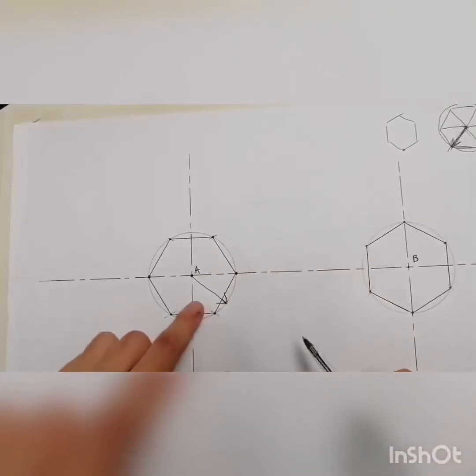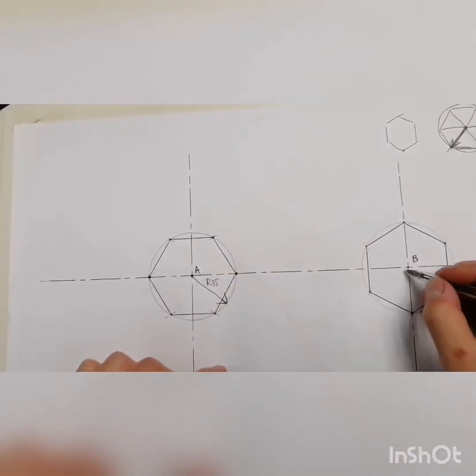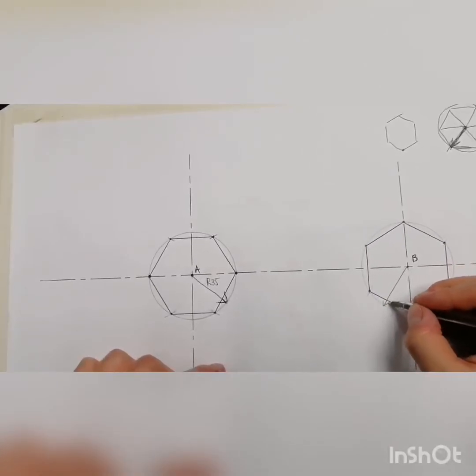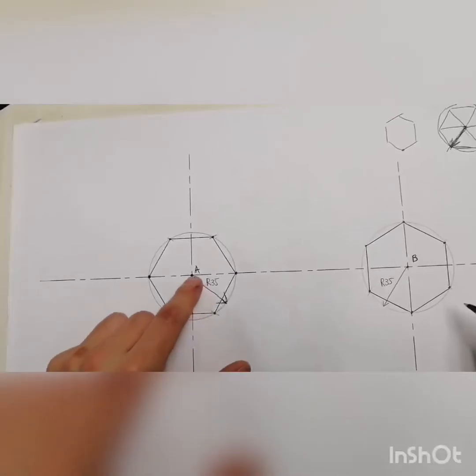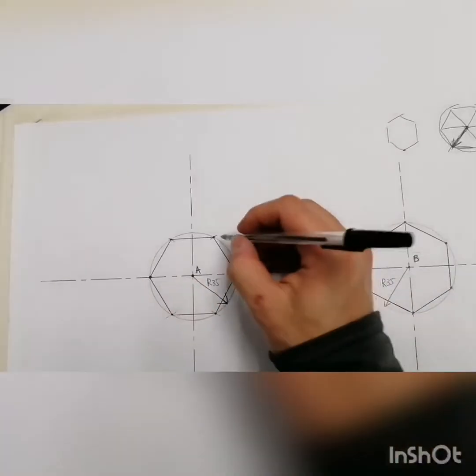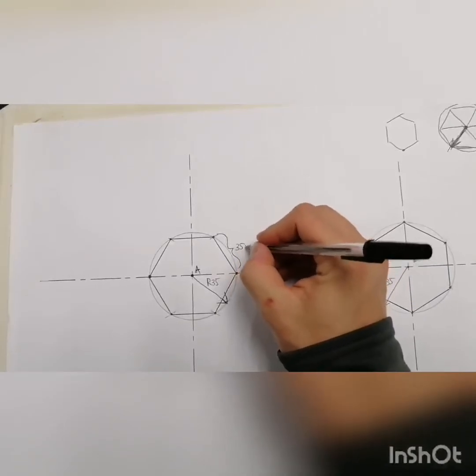So I will give you a radius. So let's just say this is radius 35. Radius 35. And since this is radius 35, it means that this distance over here is also 35 millimeters.